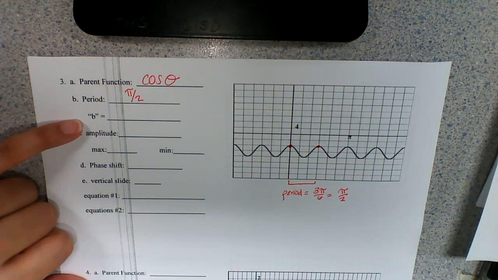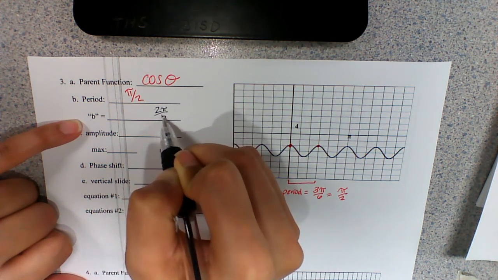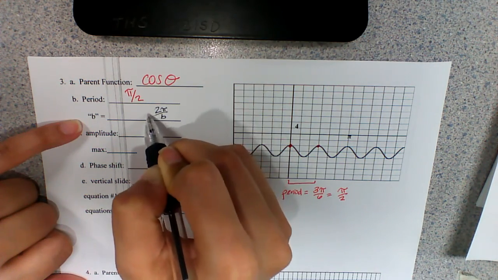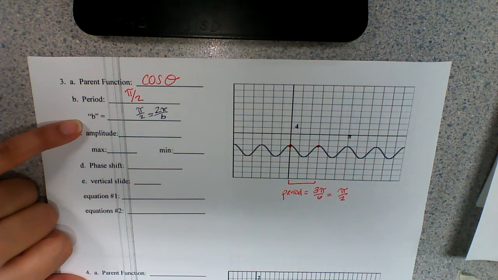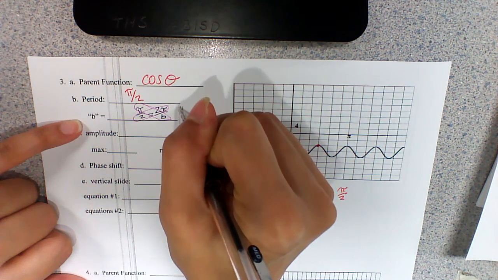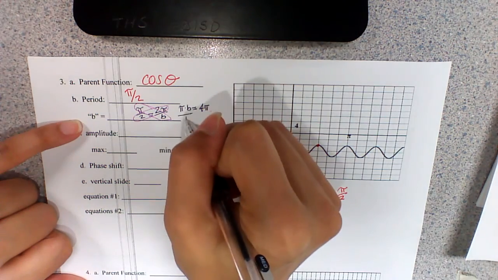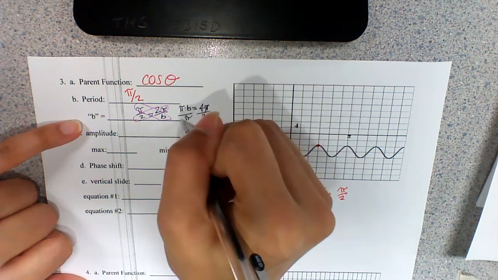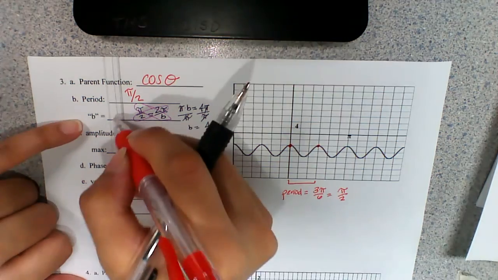Now to find the b value, you might actually have to work on this a little bit, or you may be able to figure it out. But to find the b value, it's 2 pi over b, 2 pi being the normal period, but my period now is pi over 2. If I set those equal to each other, I can cross simplify to figure out what my b value is. So I'm going to cross multiply just like that, and so that will get me pi times b equals 2 times 2 is 4 pi. So now if I divide by pi, all of the pi's cancel, and so that leaves me with b equaling 4. So now I know that the b value is 4.